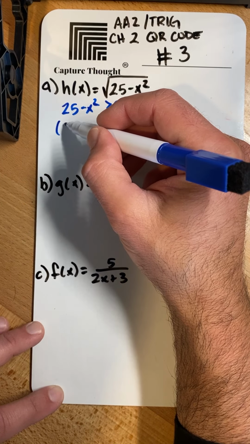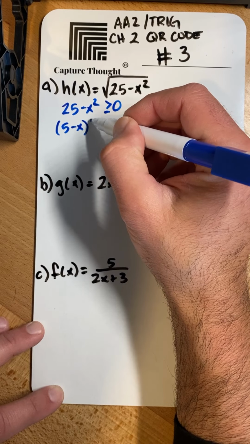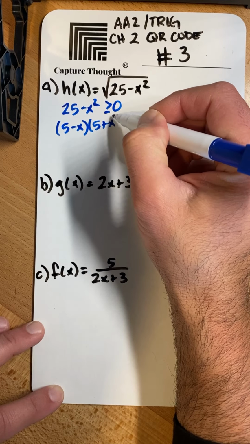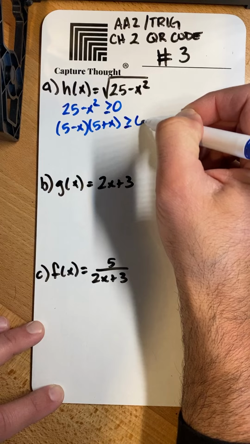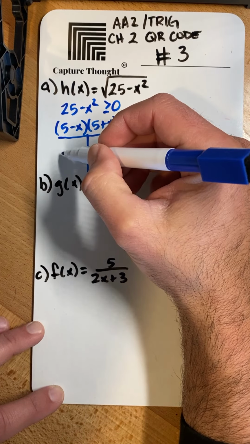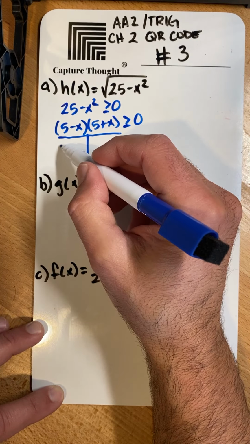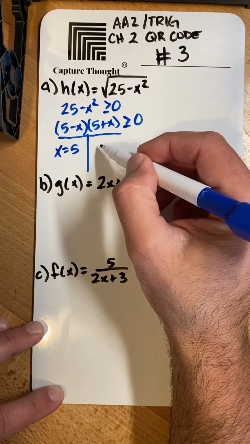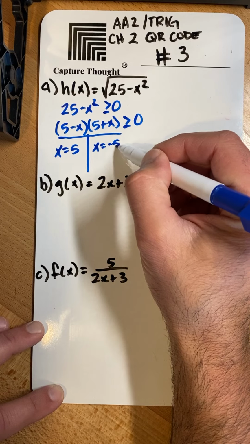This is the difference of two squares. This is 5 minus x times 5 plus x, and that still needs to be greater than or equal to 0. So if I go ahead real quick and find my zeros, I would see from here that x would equal 5, and from here that x would equal negative 5.